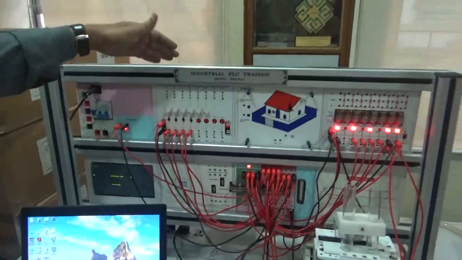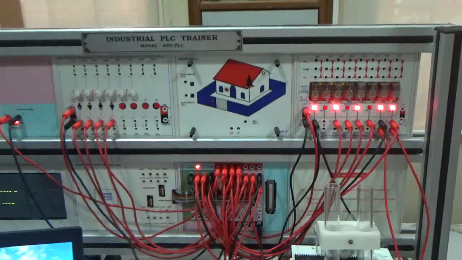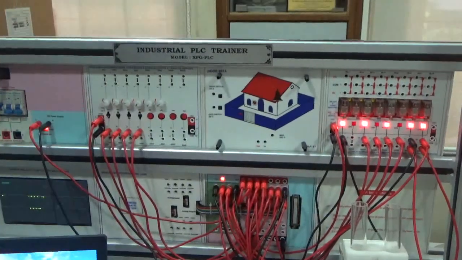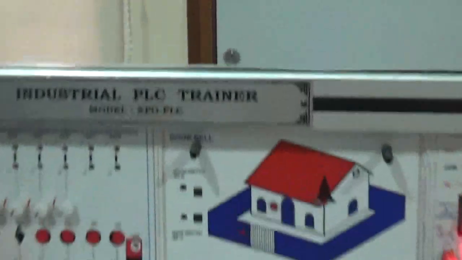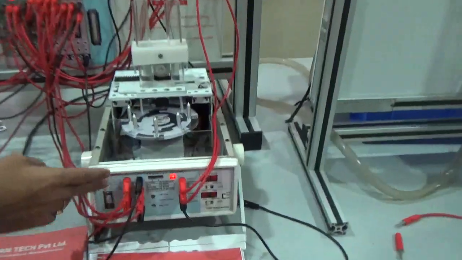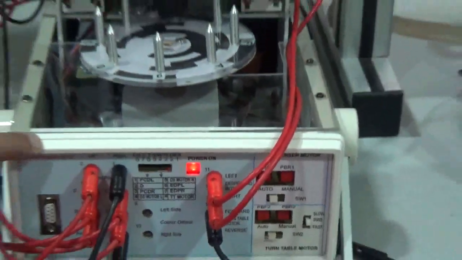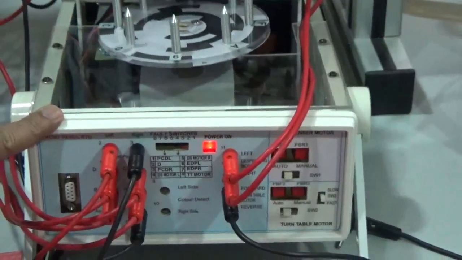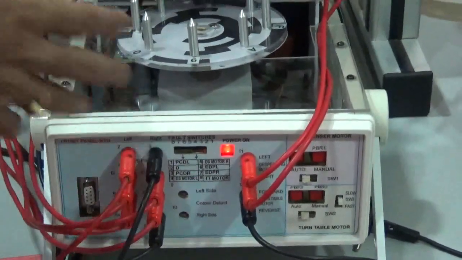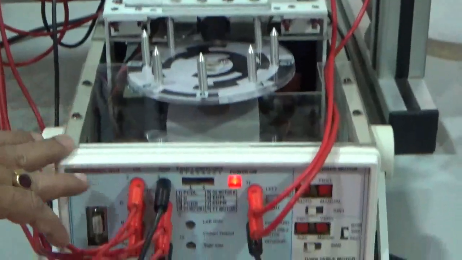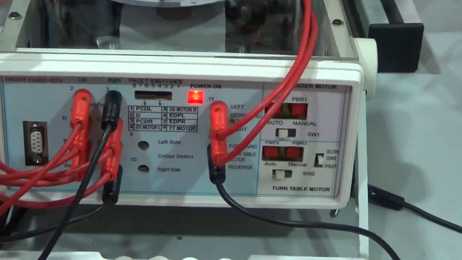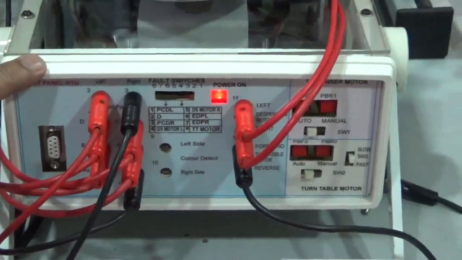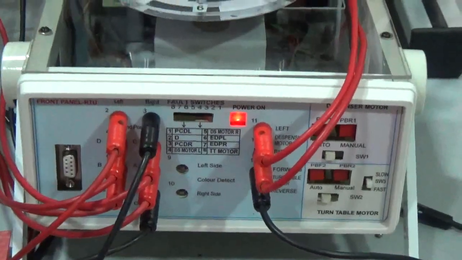This is the industrial PLC trainer unit, or you can say PLC trainer, and along with this is the working model of RTU. This is a working system which is given along with the PLC. You can operate in manual mode as well as auto mode. Auto mode means using PLC.